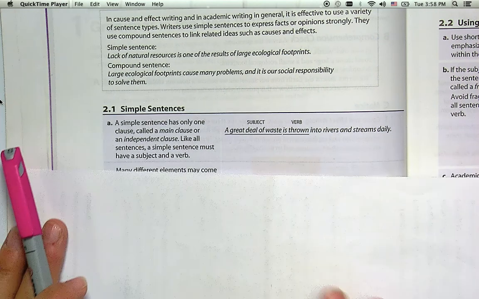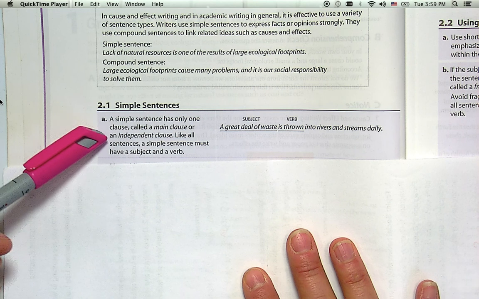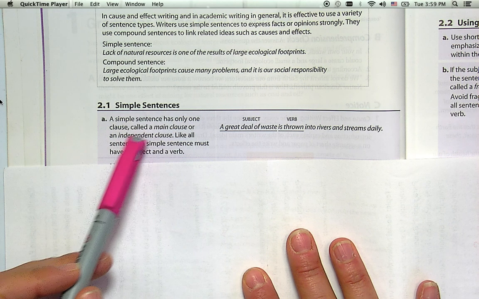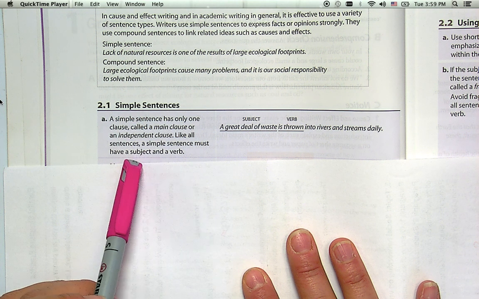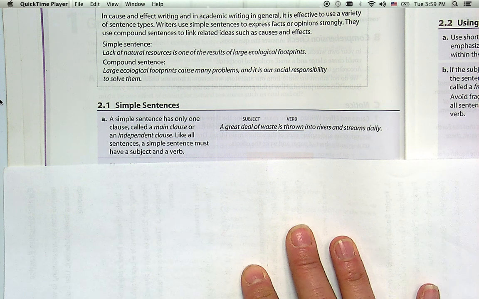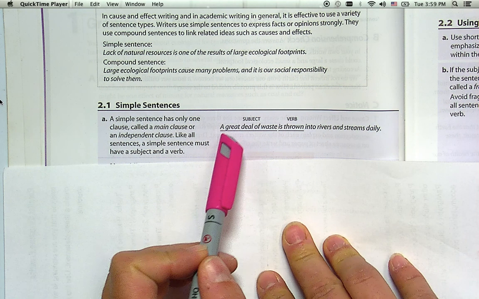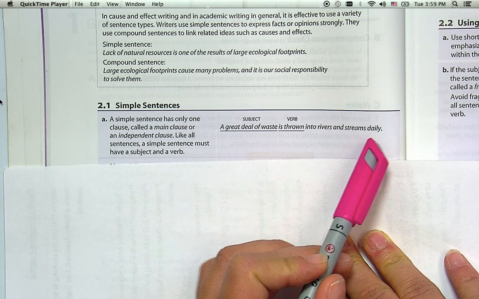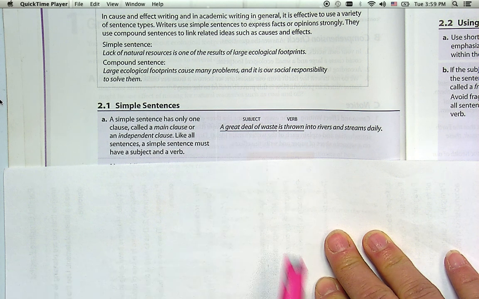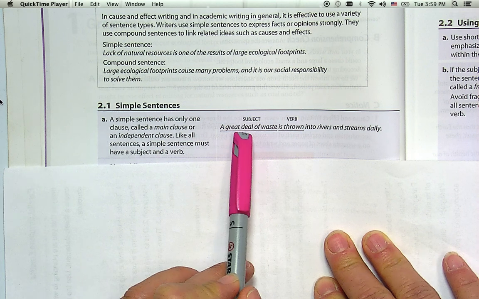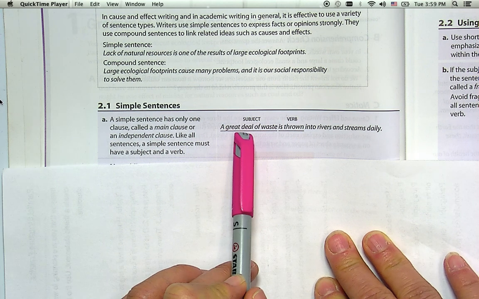All right, simple sentences. A simple sentence has only one clause. A clause is a subject and verb. It's called the main clause or an independent clause. Like all sentences, a simple sentence must have a subject and a verb. All clauses have subjects and verbs. So in this one, a great deal of waste is thrown into the rivers and streams daily. We can see a great deal of waste. A great deal means a large amount. So it's like saying a lot of.